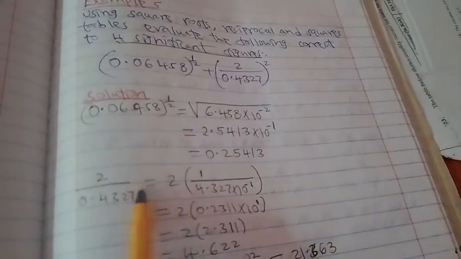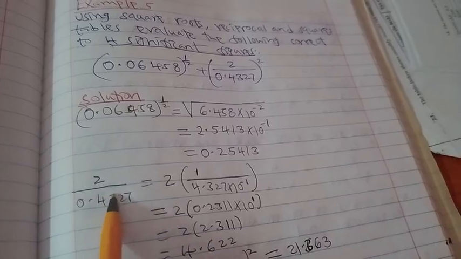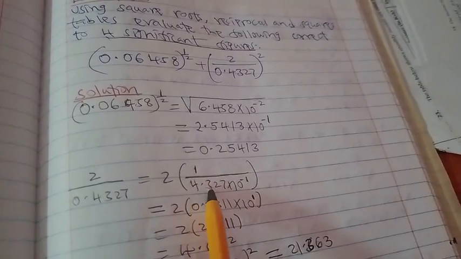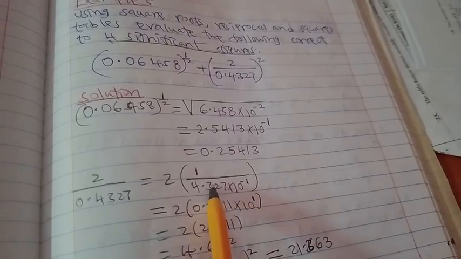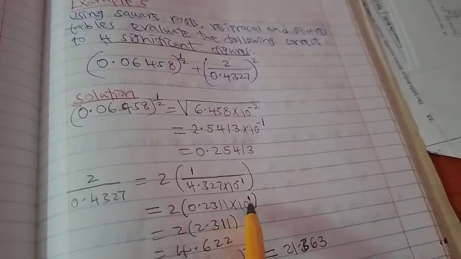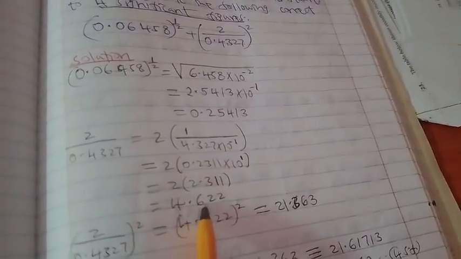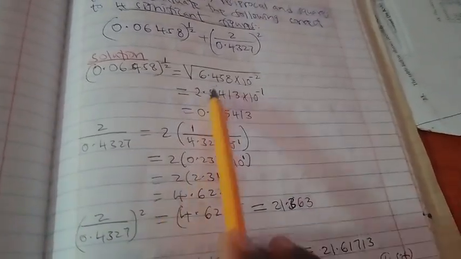For the second part, we start from the reciprocal first before we go for the square. From the reciprocal, we say this 2 times 1 over 4.327 times 10 power negative 1. From reciprocal tables, we get this one to be 0.2311 times 10 power positive 1. That is 2.311 times 2. The answer is 4.622. Now, we have obtained the reciprocal from the second part.